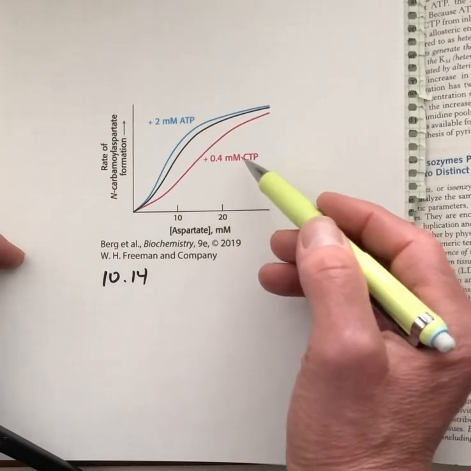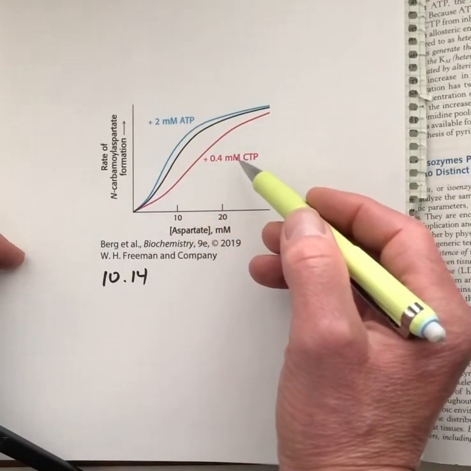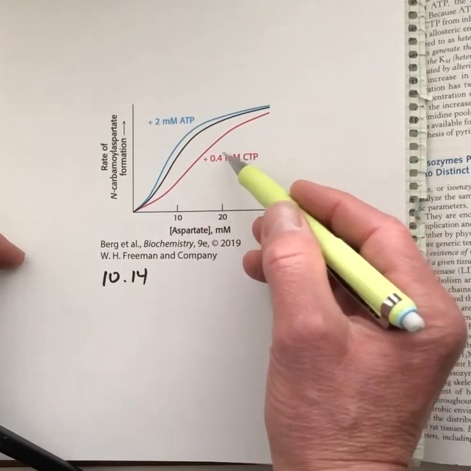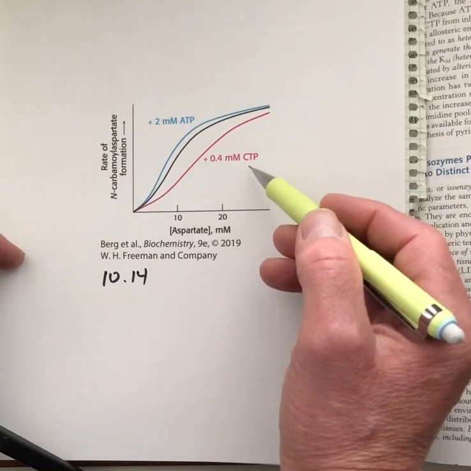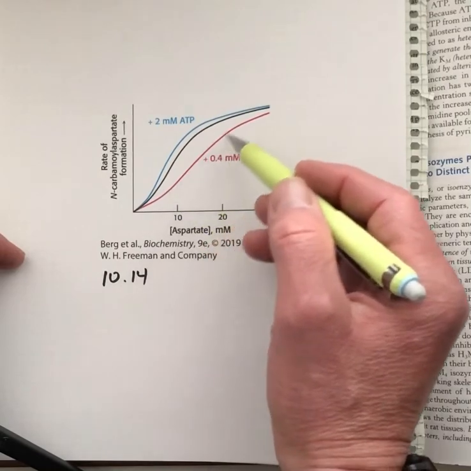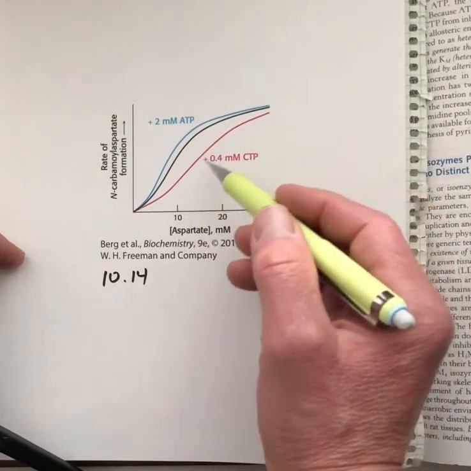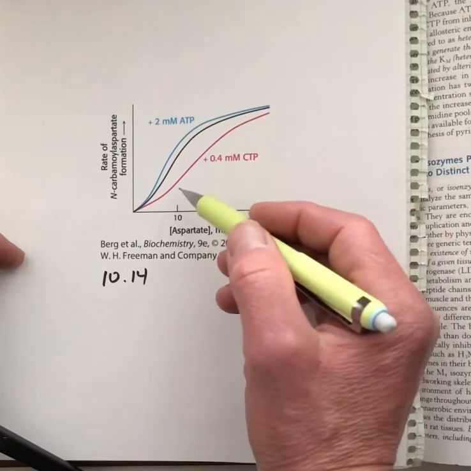If we don't have ATP and the energy reserves are lower, and also if we have sufficient product accumulated in our biosynthetic pathway, now we can shift this response curve to the right, meaning we need much more aspartate in order to achieve maximal velocity.